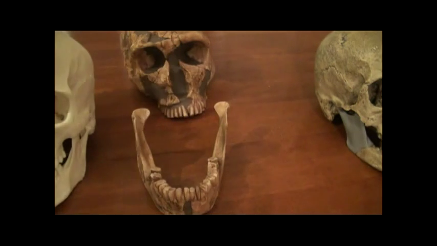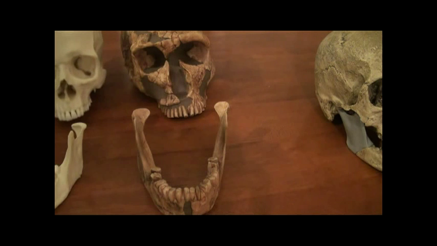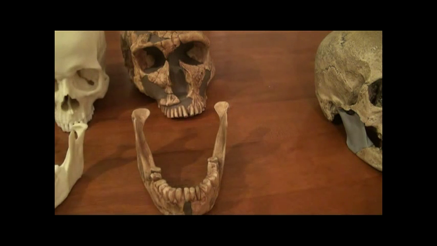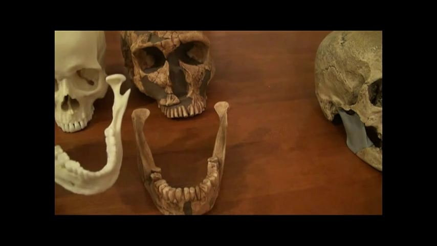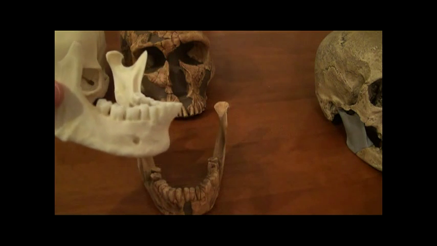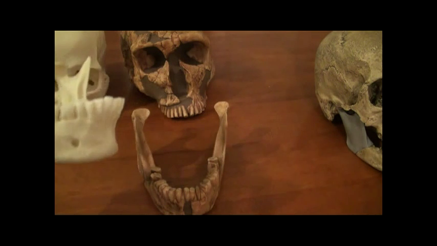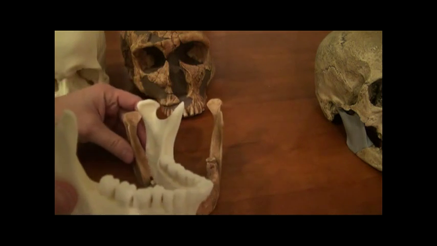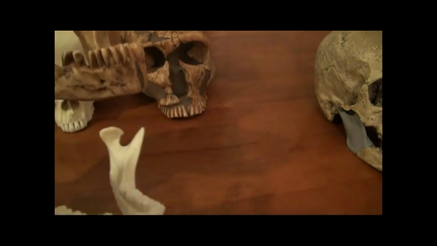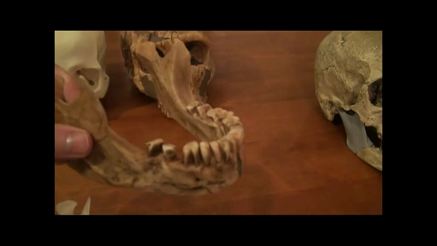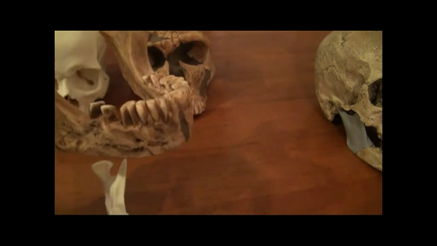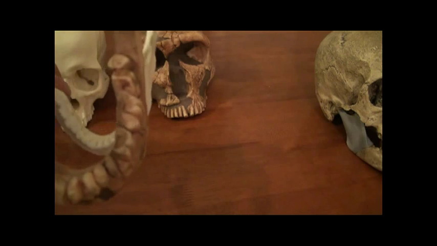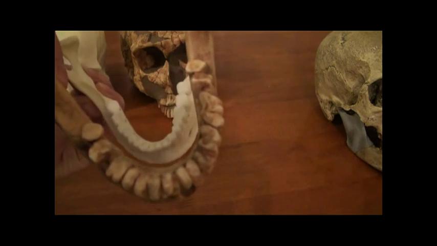And just to get some indication here, this is the human jawbone, the mandible, and this is the Neanderthal. Just to give you some comparisons here.